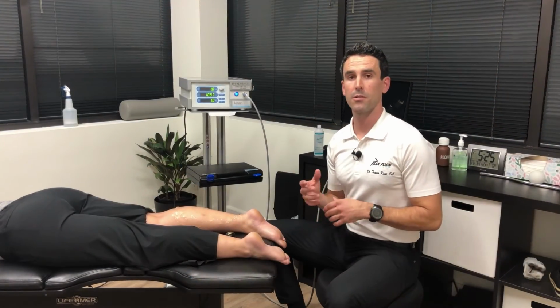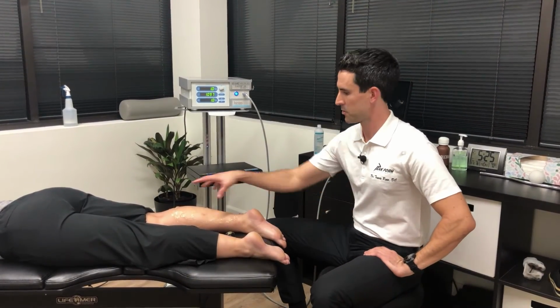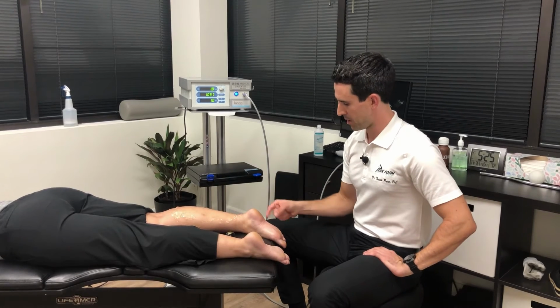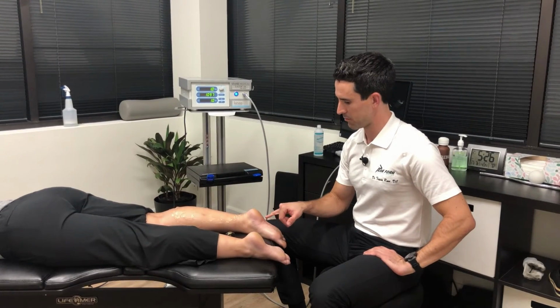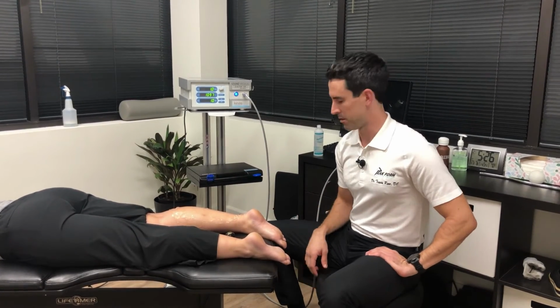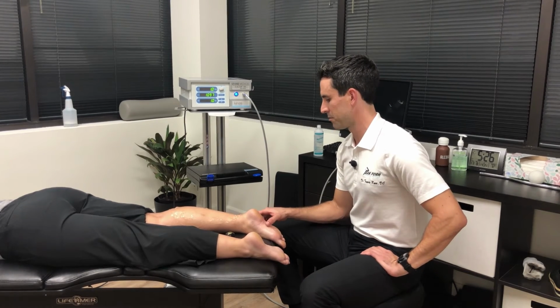Okay, so that's a typical shockwave treatment that we would do for plantar fasciitis. Again, loosening up the calf musculature and the bottom of the foot, and then we get real focused in right on that insertion site of the plantar fascia on the bottom part of the heel bone there.